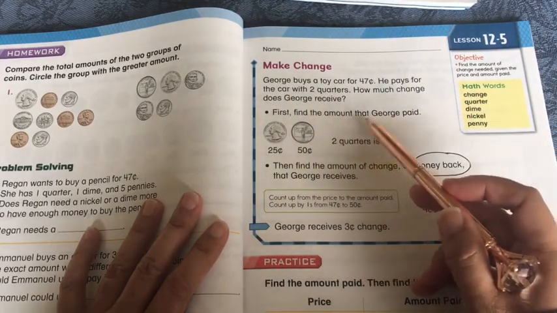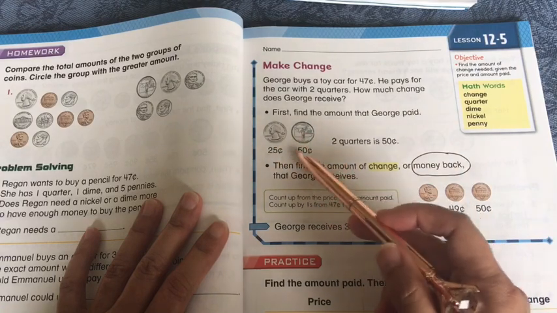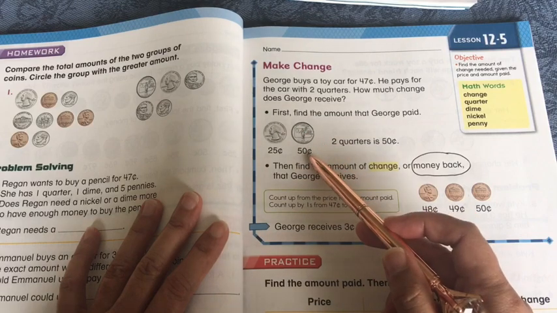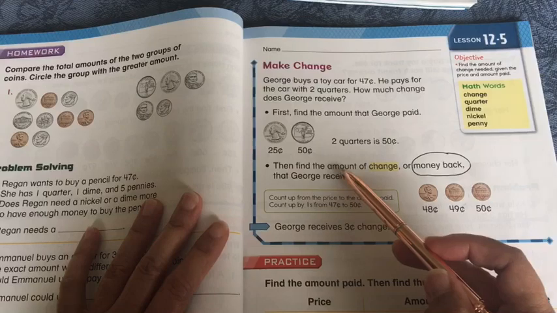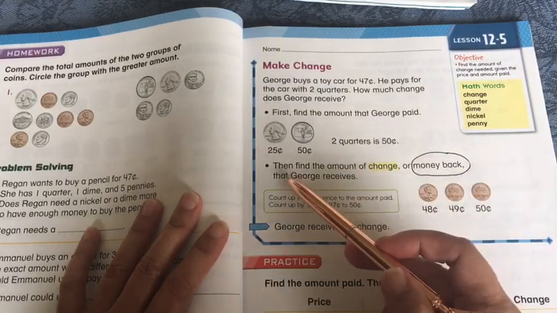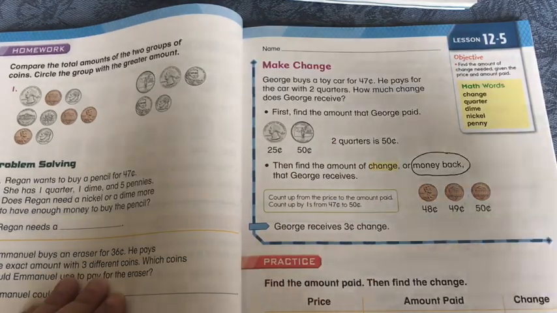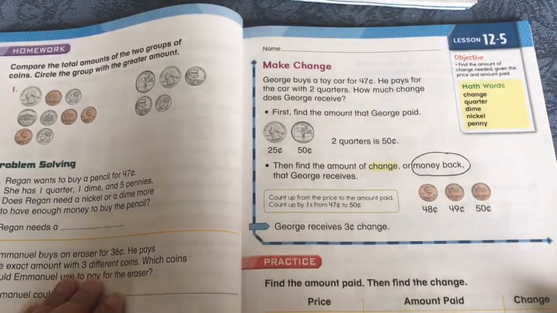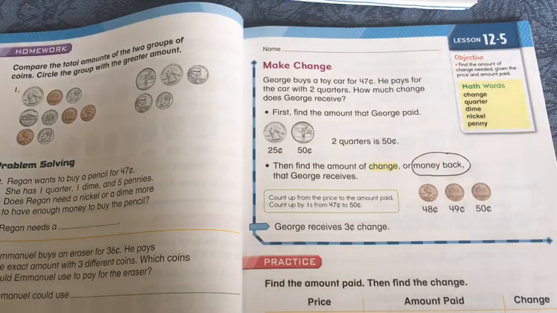First, find the amount that George paid. So George paid with 2 quarters. And as we can see here, you already should know this, 2 quarters does equal 50 cents. Then find the amount of change or money back that George receives. So George gives you 50 cents. You give him back some of his change because it didn't exactly cost 50 cents. It only cost 47 cents.